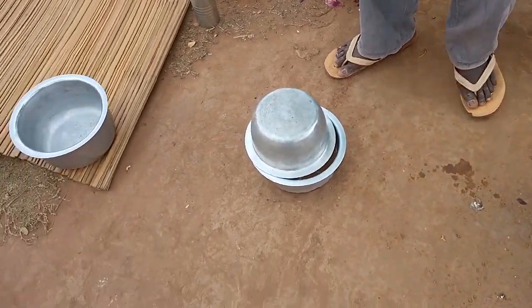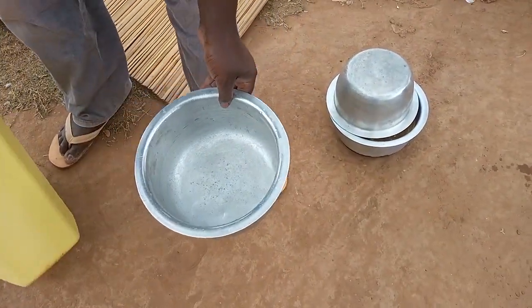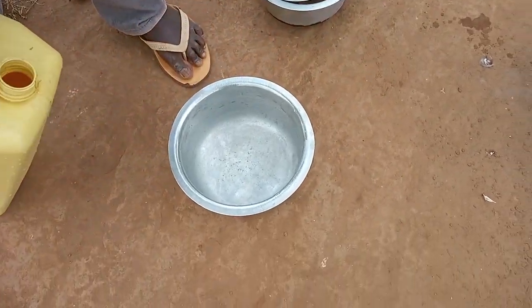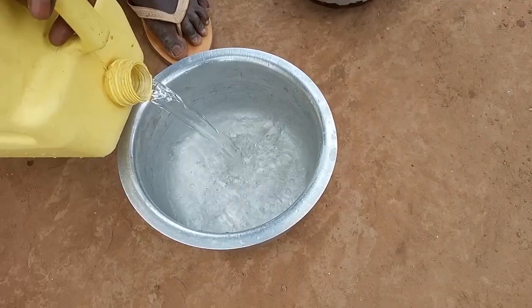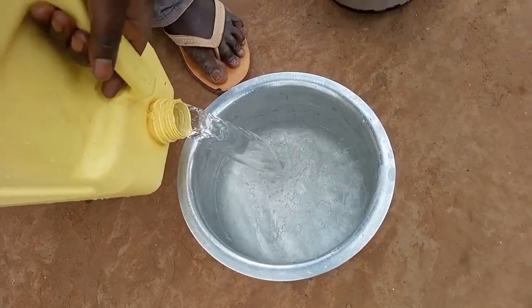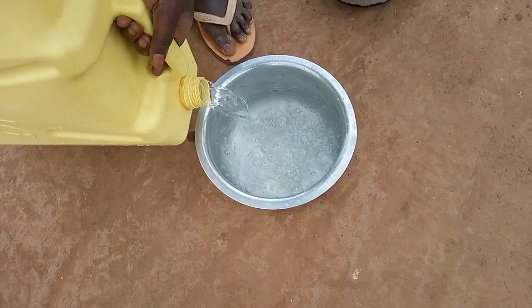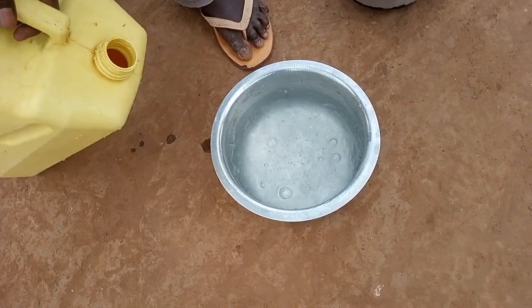Our sauce is ready. Now, to make it more interesting, I was like, should I just end here? But I was like, no. What I'm going to do is to go ahead and make ugali.